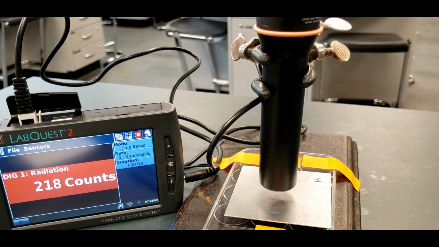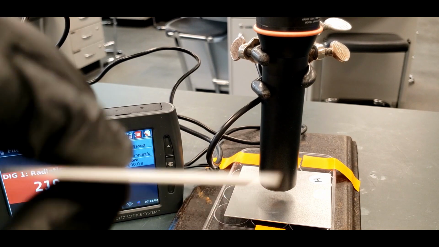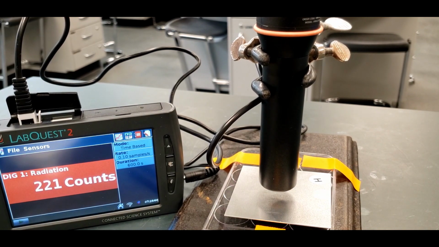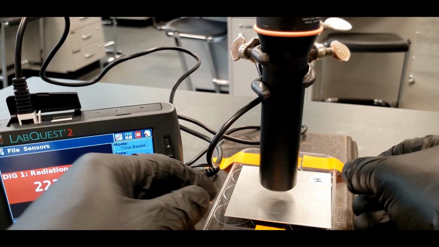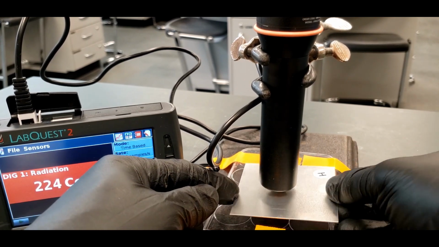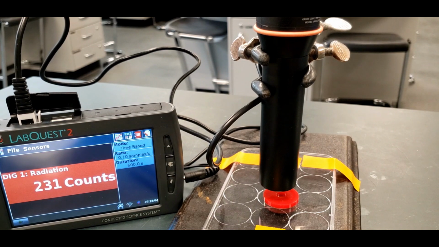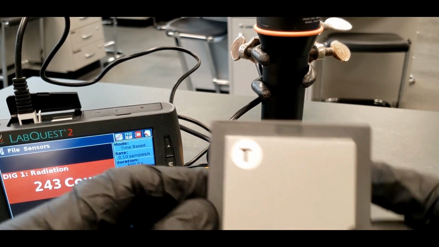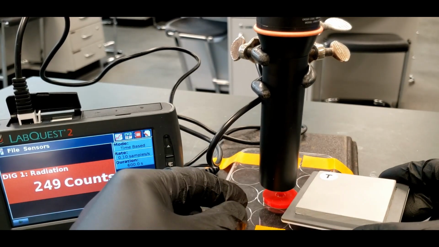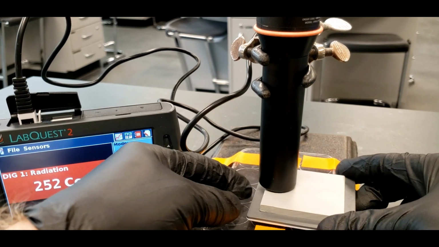Here is aluminum, and it's 0.025 inches, so about the same thickness as this. You can see that the count is pretty low. It's probably close to background radiation. And then it comes back, and then we'll put in the lead, if I can fit it under here.